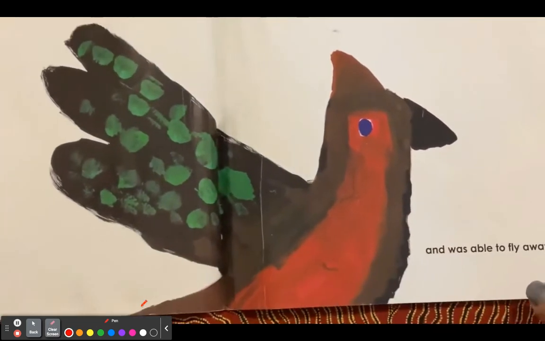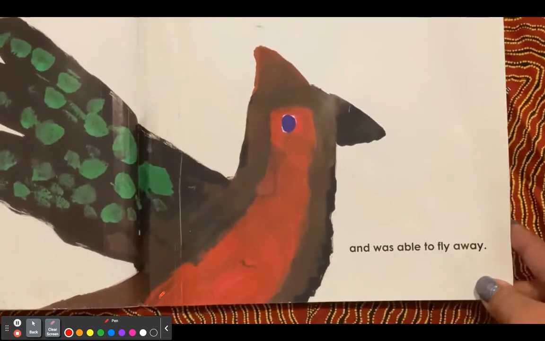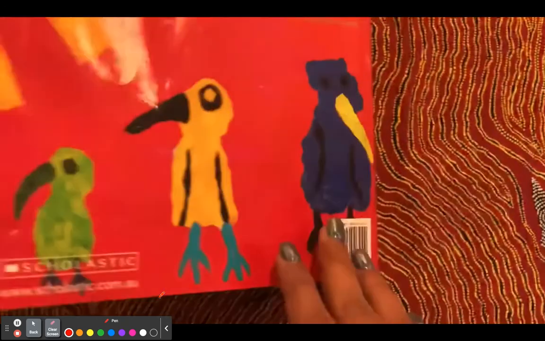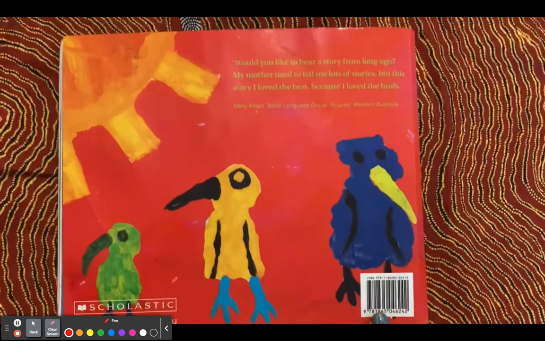Thanked the parrot and was able to fly away. And that's the end of how the birds got their colours.